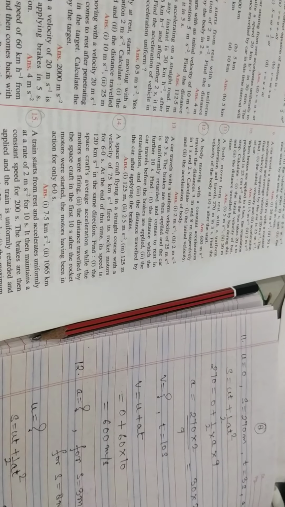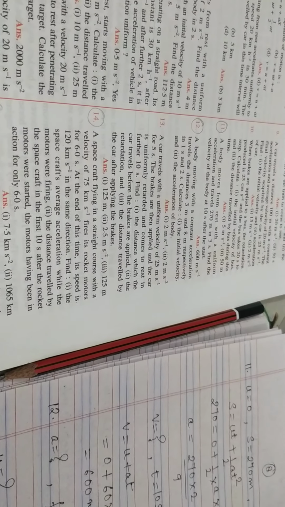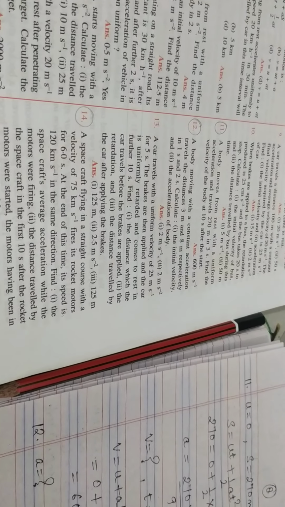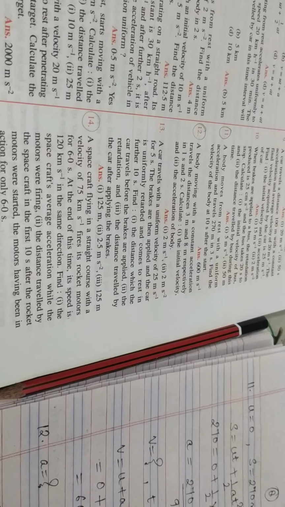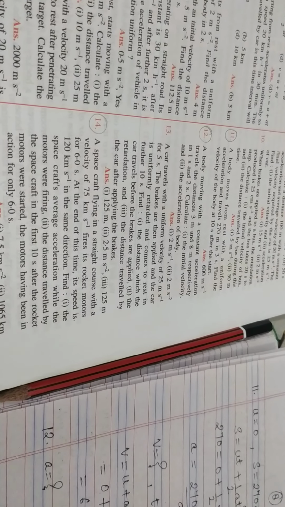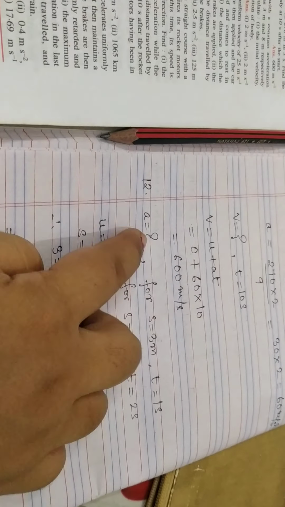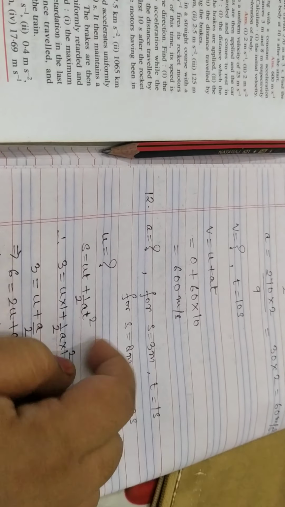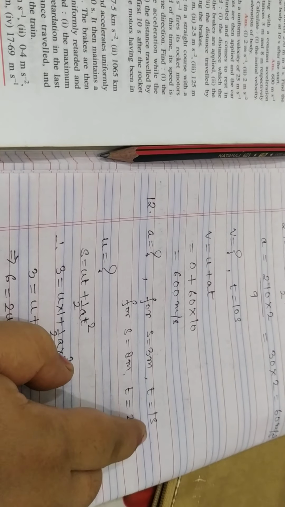And see the 12th one. A body moving with a constant acceleration travels the distances 3 meter and 8 meter respectively in 1 second and 2 seconds. Calculate the initial velocity and acceleration. So two things are given to you. S is equal to 3 meter for T is equal to 1 second.